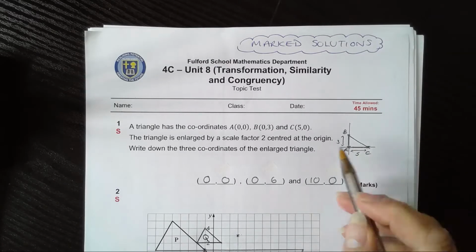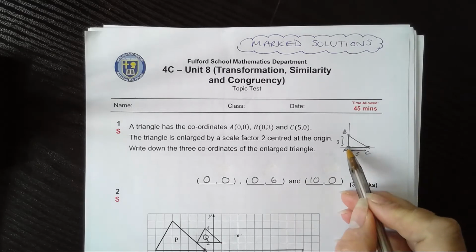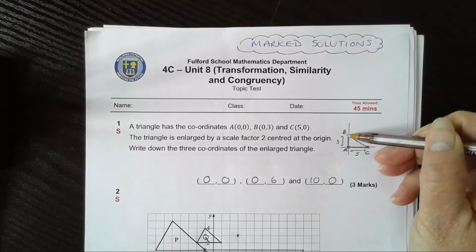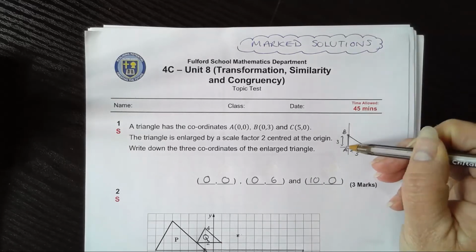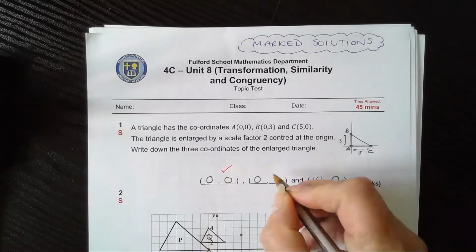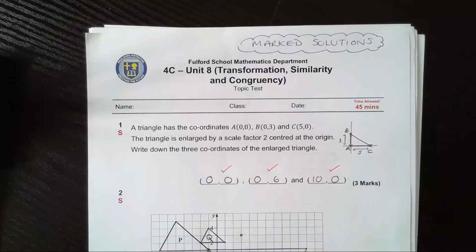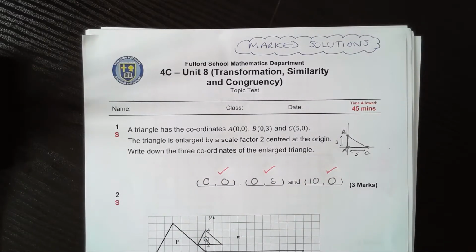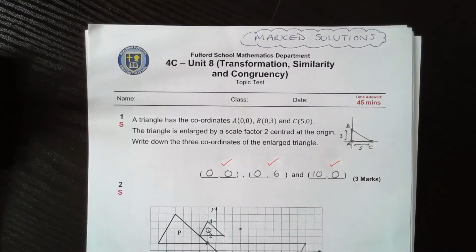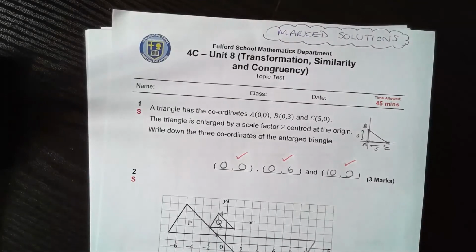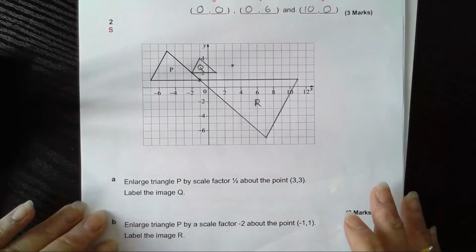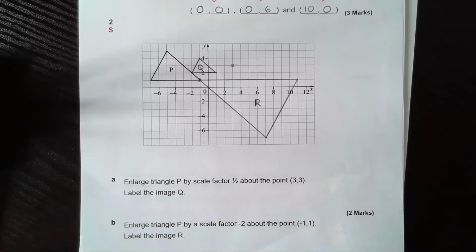Well, if it's enlarged by scale factor 2, then this will be twice as long, so that is out at 10. This will be twice as long, that's out at 6, and this one, because it's at the origin, doesn't move. So we're looking for the coordinates 0, 0, 0, 6 and 10, 0. In any order, it doesn't matter what order you've written them down in. 1 mark for each. Question 2 is an enlargement question. So we've got part A, enlargement scale factor of 1/2, part B, scale factor -2.